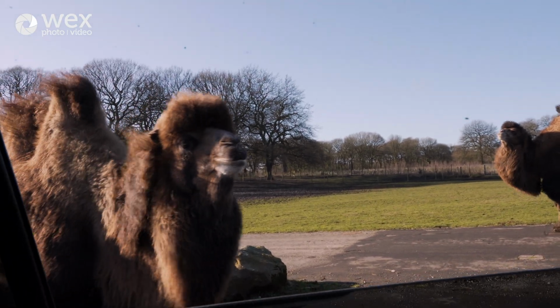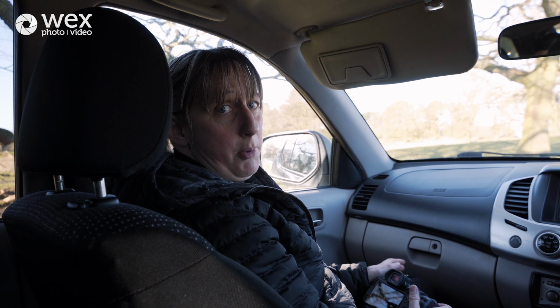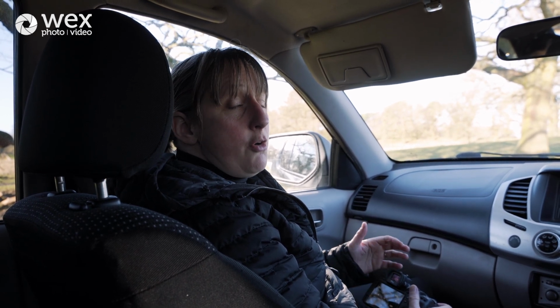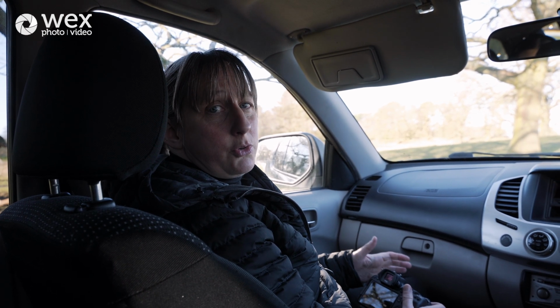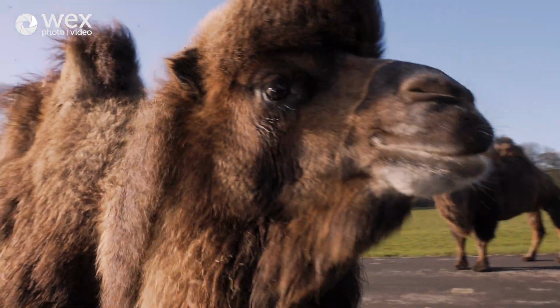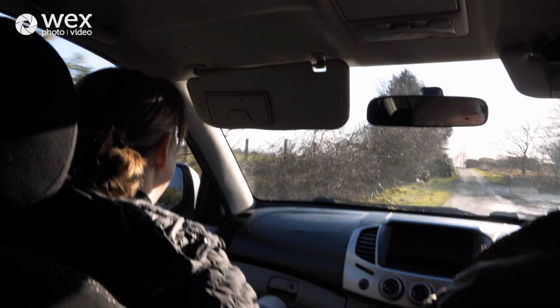So that was great, the camels came right over to us, but the most important thing when you are in a safari park is to check what their rules are. So here there is no feeding of any of the animals, no touching. So as he got close to us, we then drove off so that we weren't actually interacting with the camel at all, but it gave us a lovely opportunity.